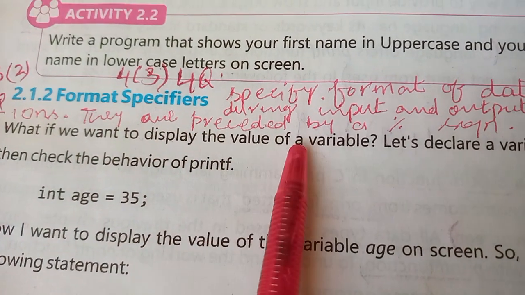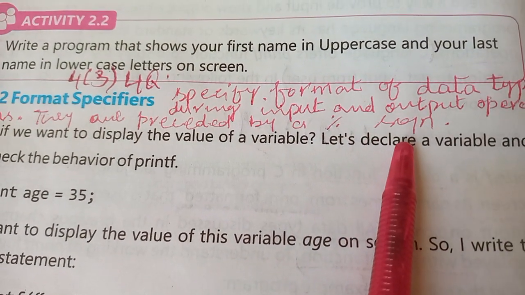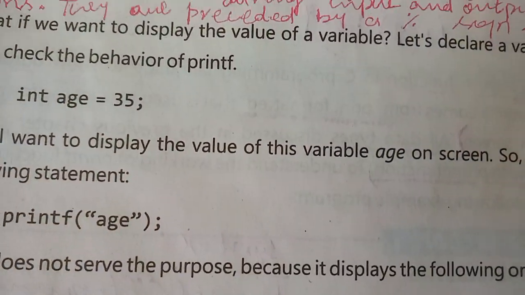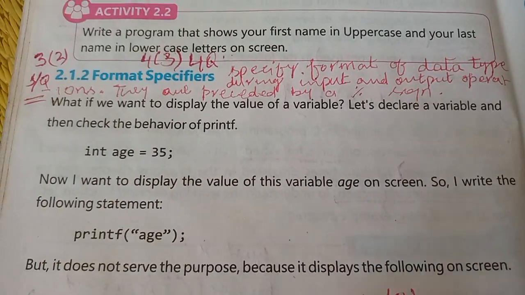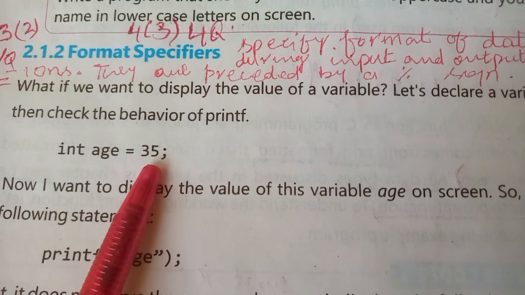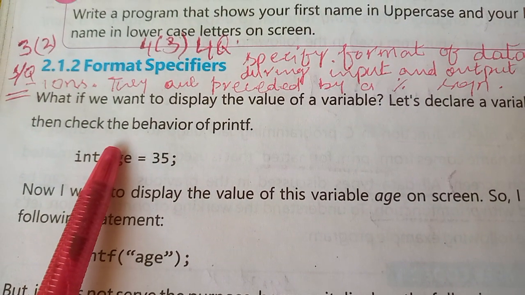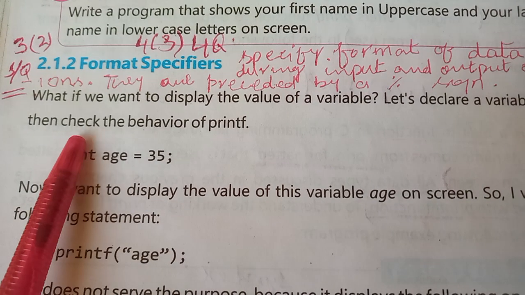They are preceded by a percent sign. This is the definition of this format specifier. After this, different information is given in this topic.